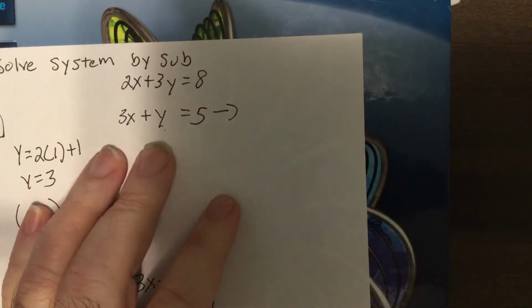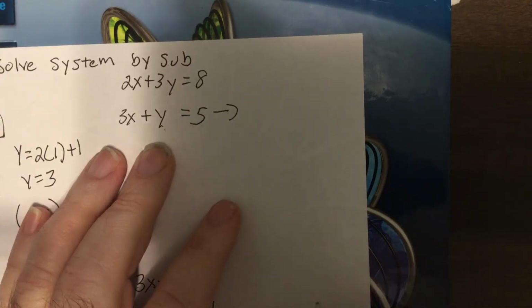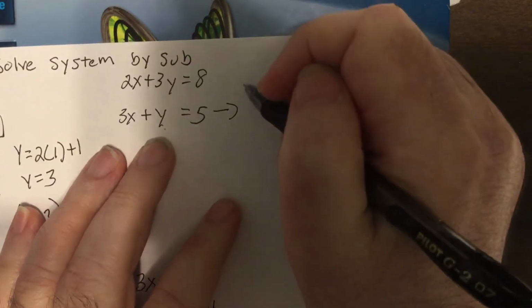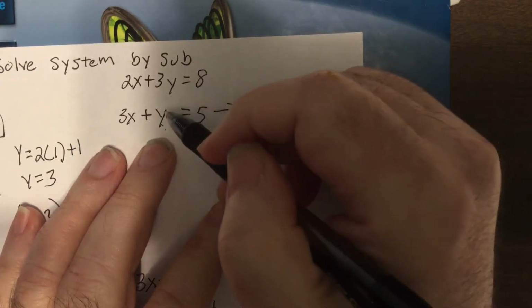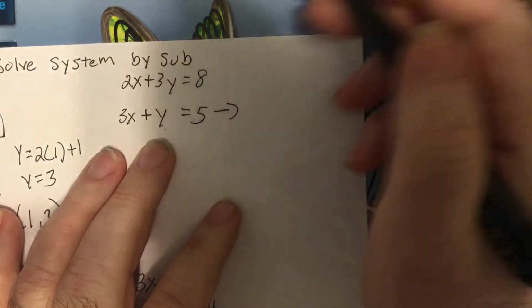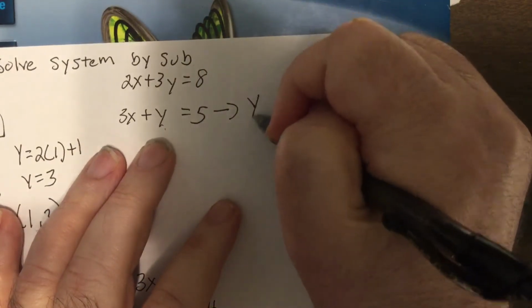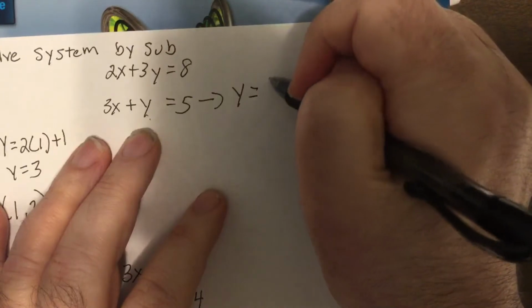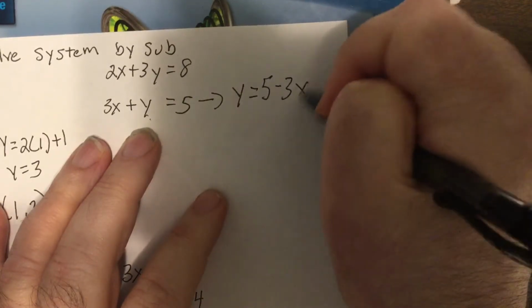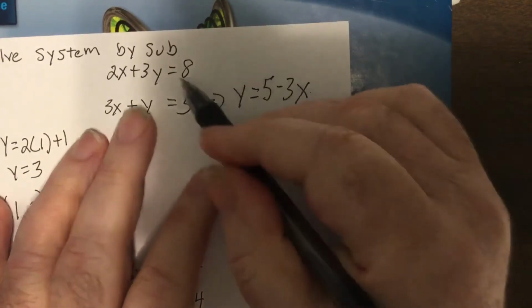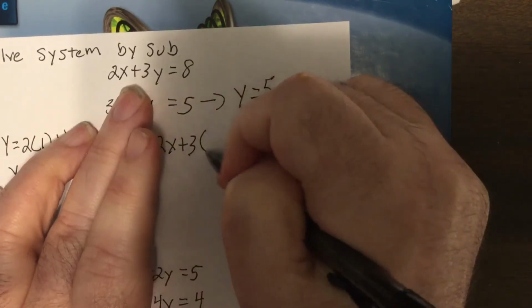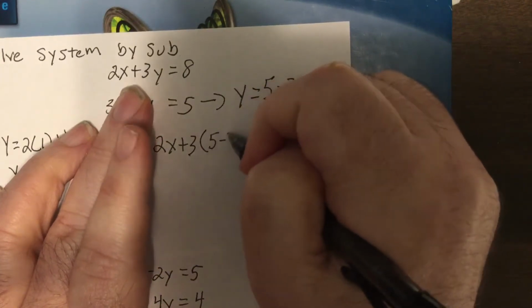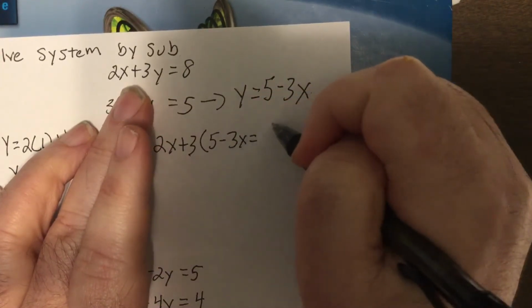Now, if you do not have a variable with coefficient 1 or negative 1, I would use another method, would be a better way to say it. But if you don't have a choice, if you have to do substitution, you're just going to have to deal with fractions. So here I'm going to subtract the 3x, so it's 5 minus 3x. Then I'm going to put that in for y. So 2x plus 3, parentheses, 5 minus 3x equals 8.